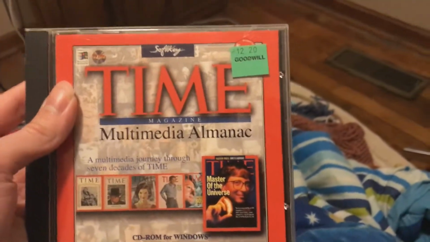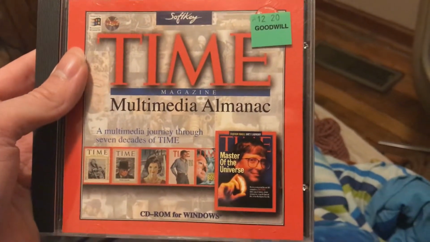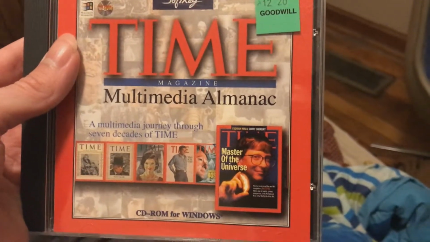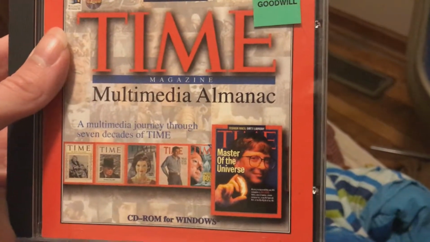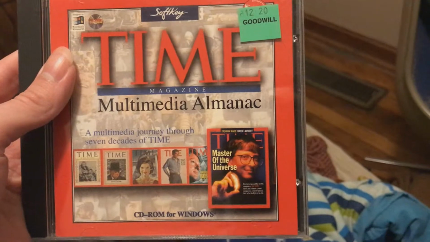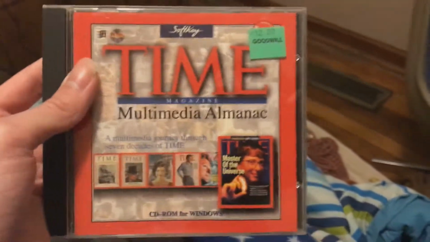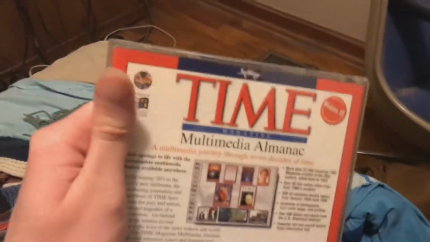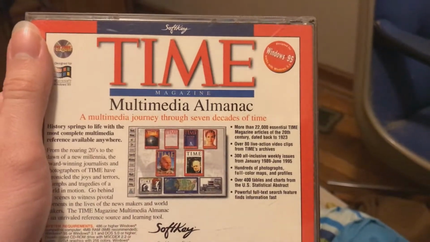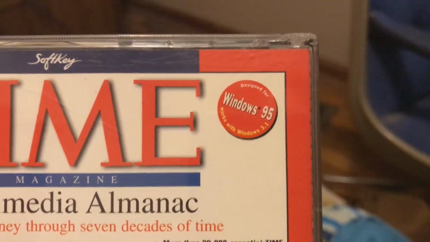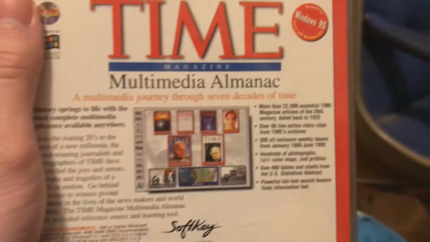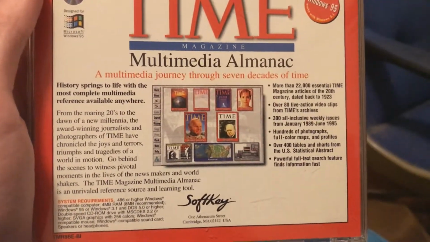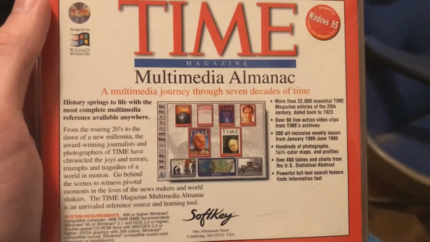Let's start with the TIME Multimedia Almanac and Multimedia Journey Through the 7 Decades of TIME. Yeah, this was in 1995. I think TIME is going to be celebrating their 100th anniversary this decade, so that's interesting. It's published by Softkey, by the way. In the back: TIME Magazine Multimedia Almanac, designed for Windows 95, works with Windows 3.1, and Multimedia Journey Through 7 Decades of TIME. Oh my god.